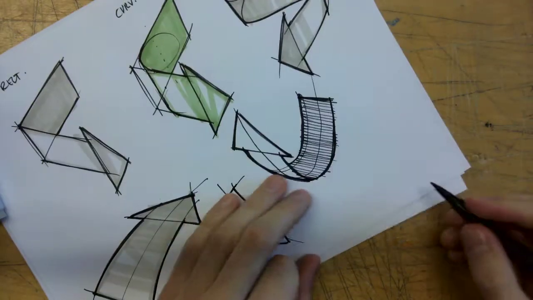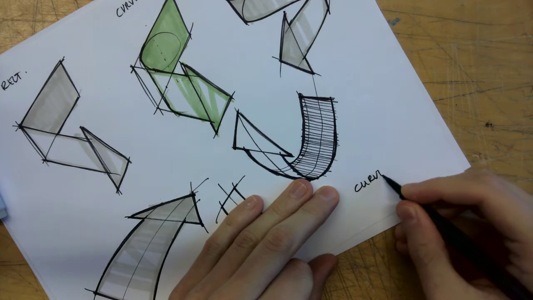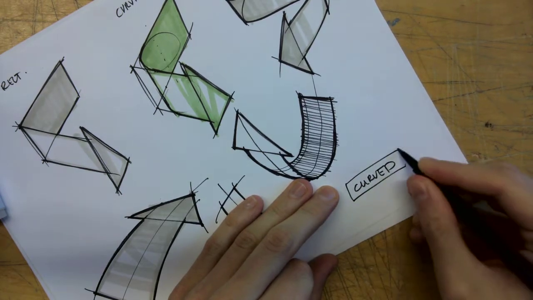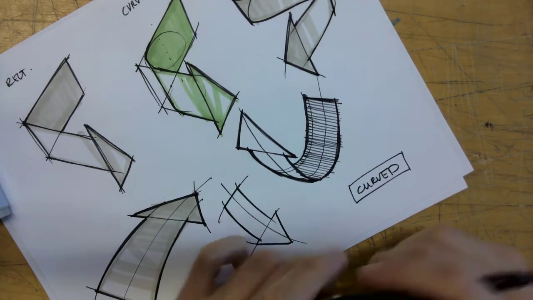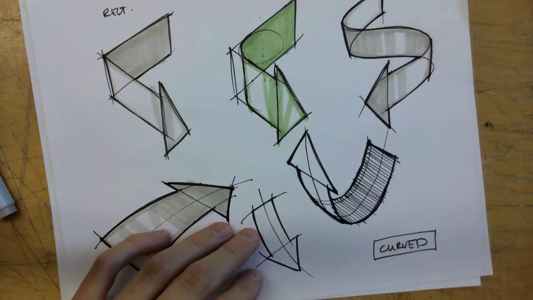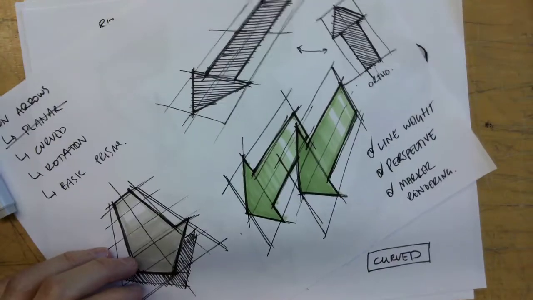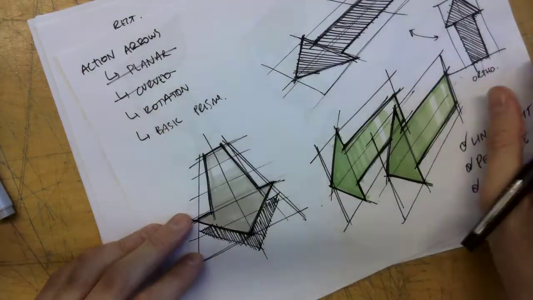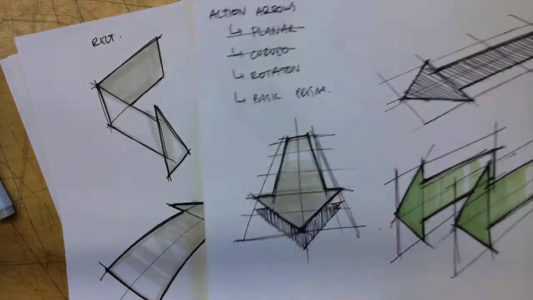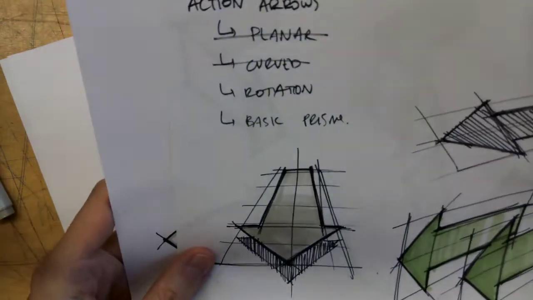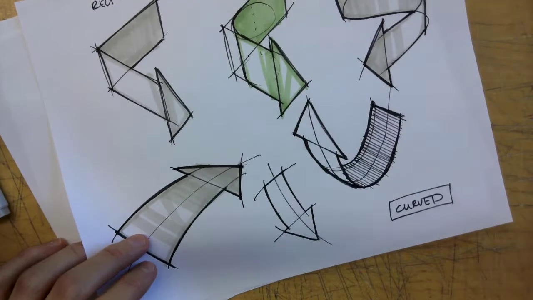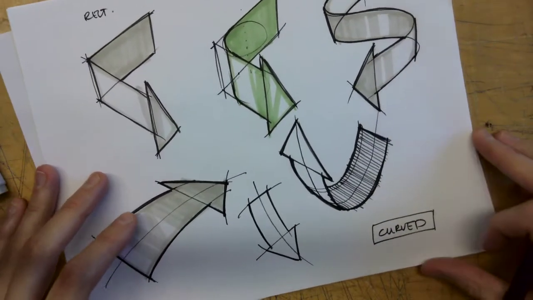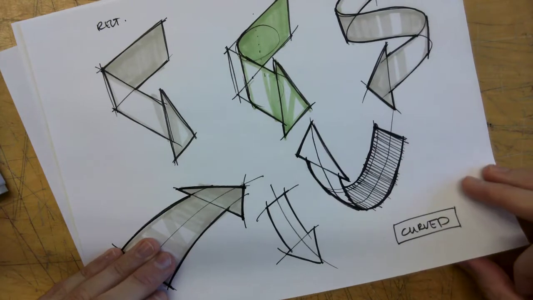So here's some good curved action arrows. So we've got those. We've got these planar ones, right? See the difference and how they might be useful. So we can cross that off the list. And now let's do the rotation. Any questions from the class about these curved ones? Cool.